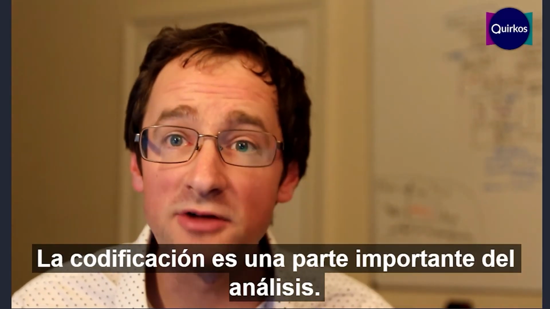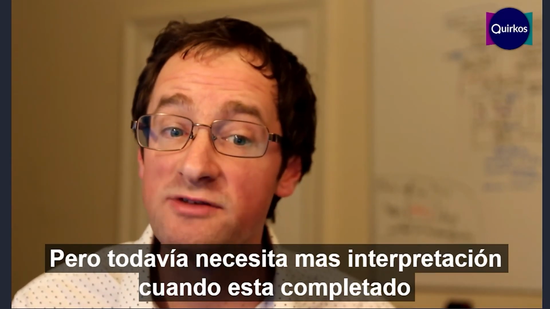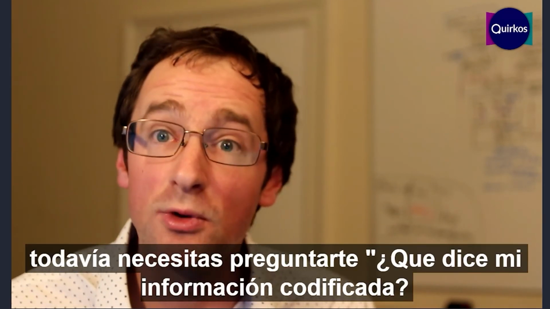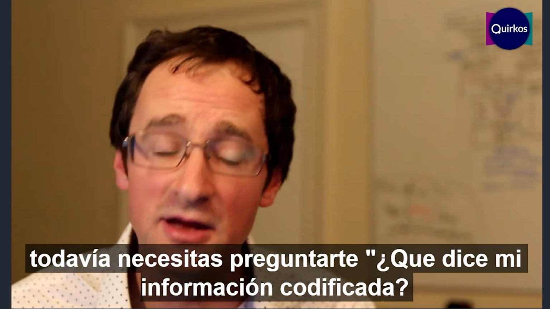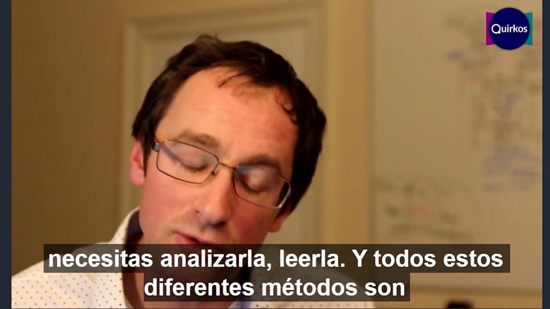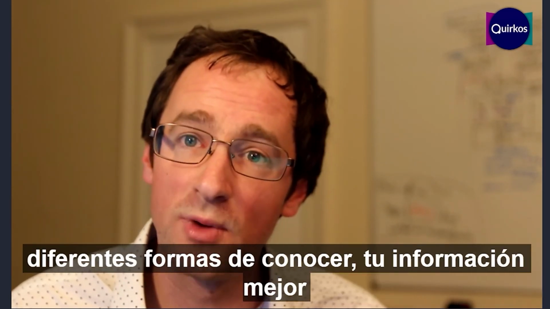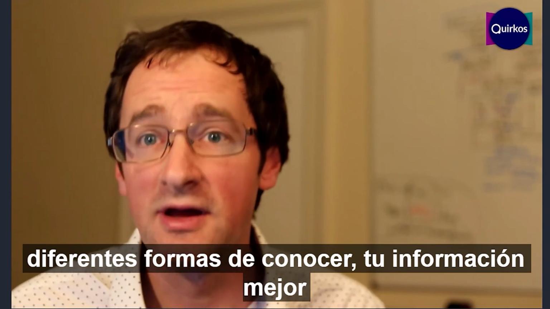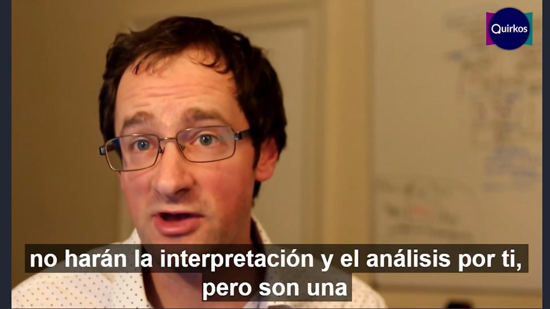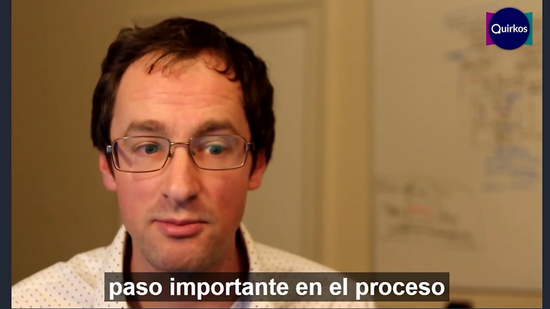Coding is an important part of analysis, but it also requires further interpretation when it's complete. You still need to say, well, what does my coded data say? You need to go through and read it. And all these different methods are really just different ways of getting to know your data better. They're not going to do the analysis and interpretation for you, but they're an important step in the process.